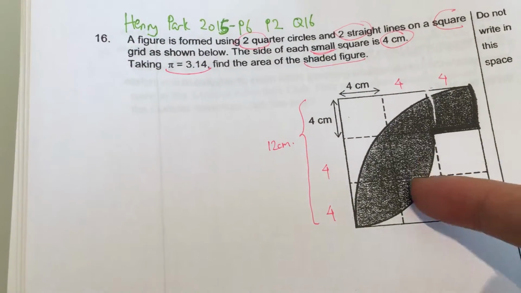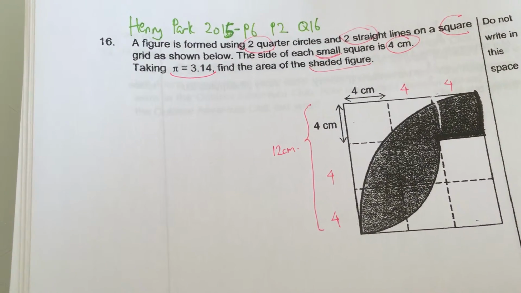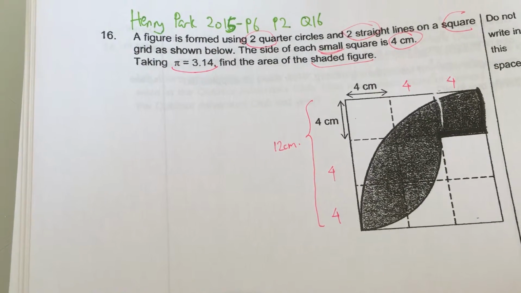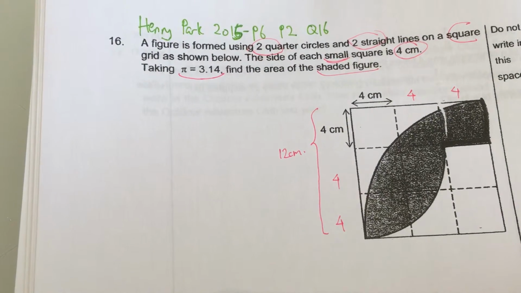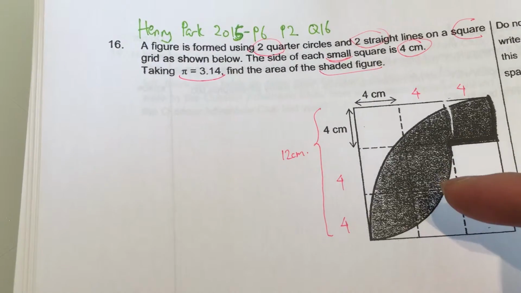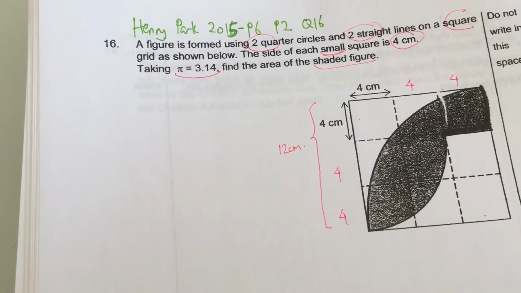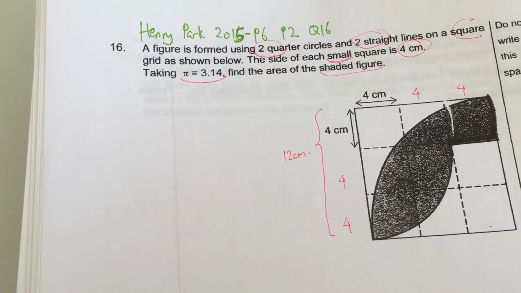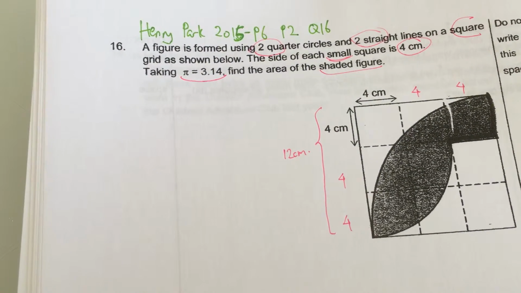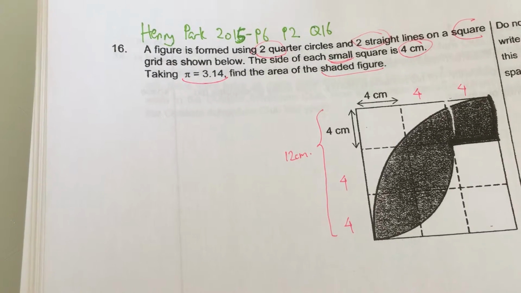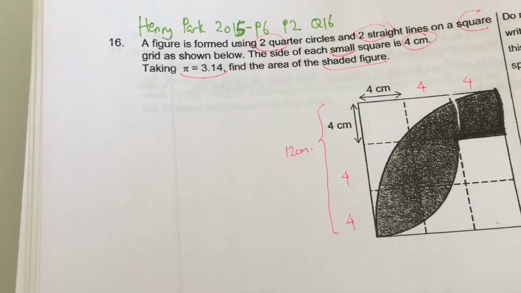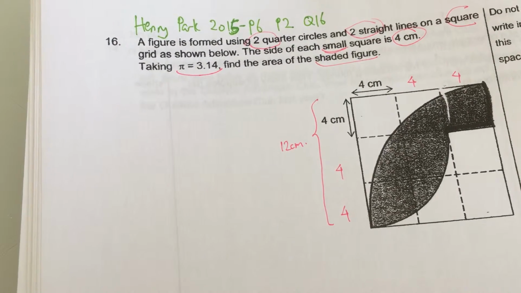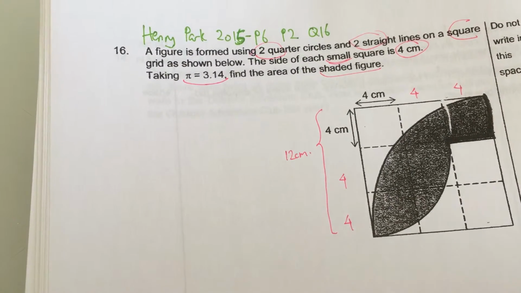Okay, so in this case, it looks really funny and like an odd shape, and I think children who don't really like circle questions will freak out, thinking, wow, it looks so complicated. But having said this, I think it's really important to help children see from a simpler perspective, and we really want to break this 5-mark question into manageable, bite-size pieces.